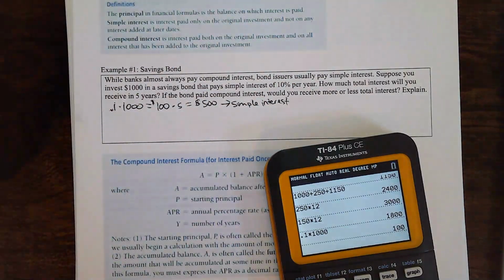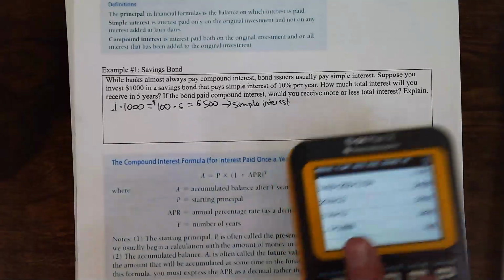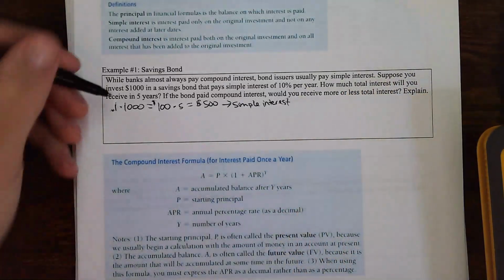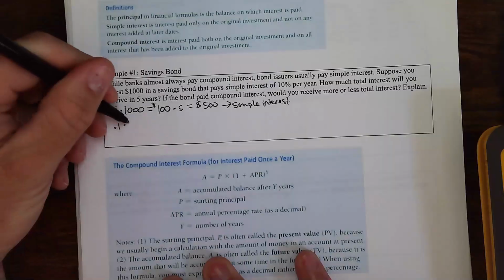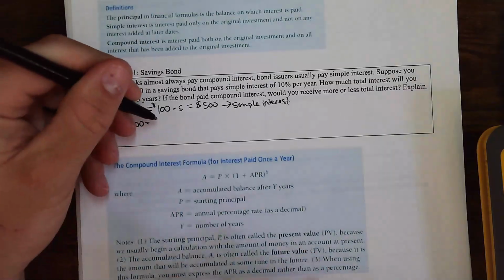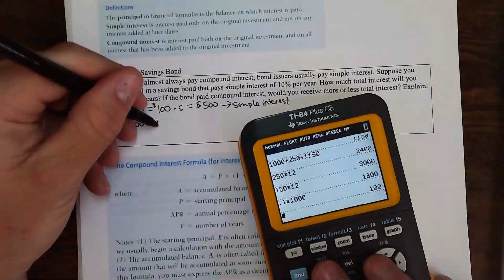Now compound interest, you receive more than $500 because the interest each year is calculated on your growing balance rather than on your initial investment. So it's your growing balance. And so what happens here is that you would take your interest from your first year. I'll show you how this works. You take your 0.1 times 1,000 and you get 100.